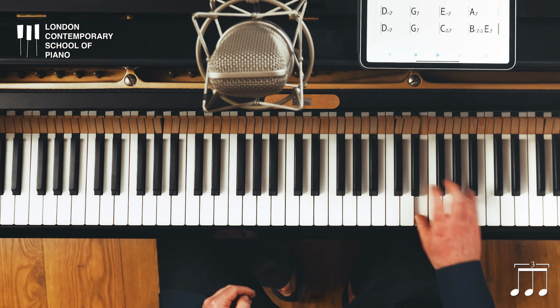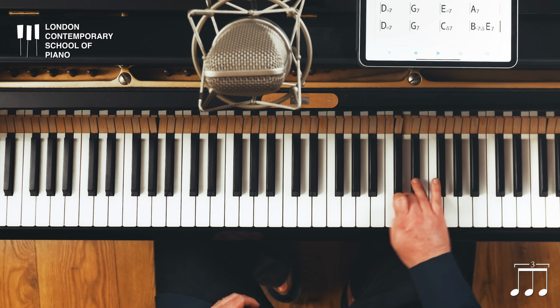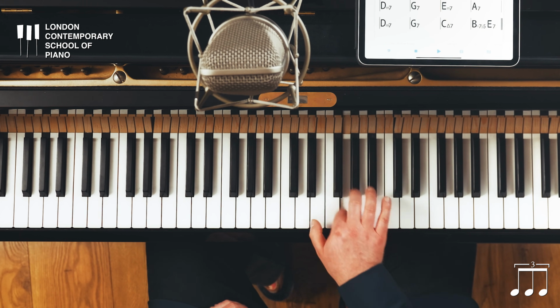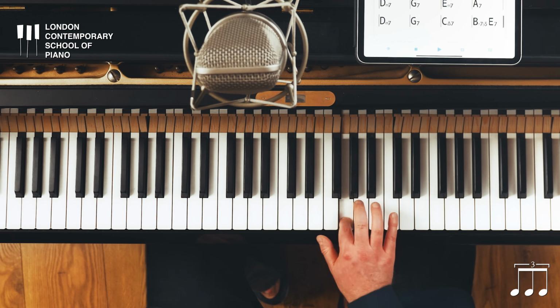Okay, so we're going to add triplets to our swing. And triplets are where we just sort of take it up a notch and it gets faster. So we are now designating 3 notes into one beat. One da da da da da da da da da da da. And then we can combine that with swing, the 8th notes, and we get this.